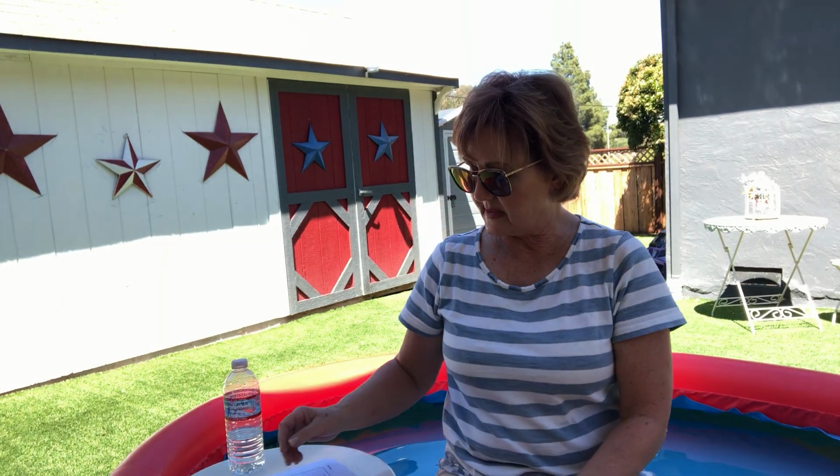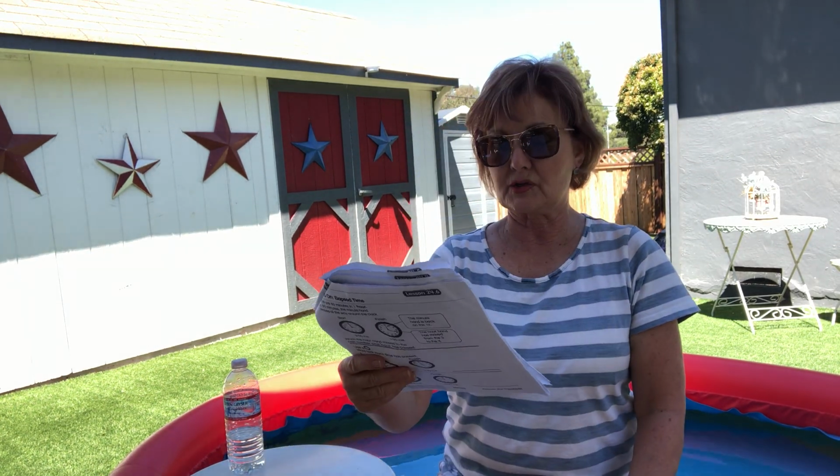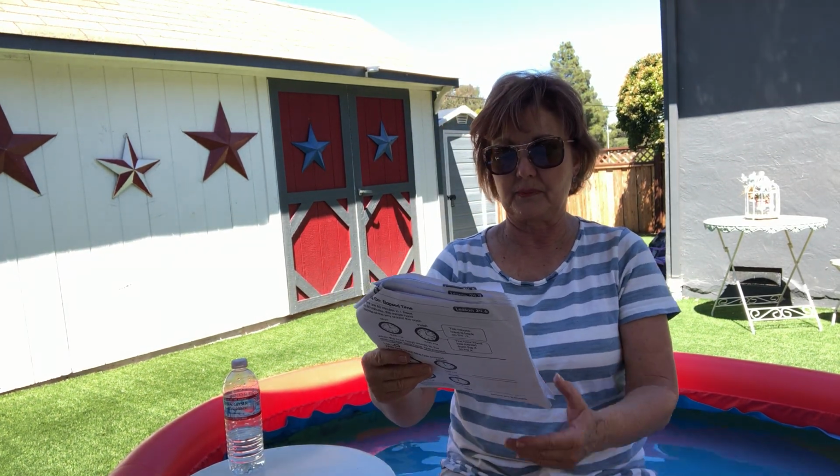Okay, it says, look at Jeffrey's camp schedule. For each time, write a.m. or p.m. Now, he's having breakfast at 7:30 a.m. Capital A period, capital M period. That's morning.